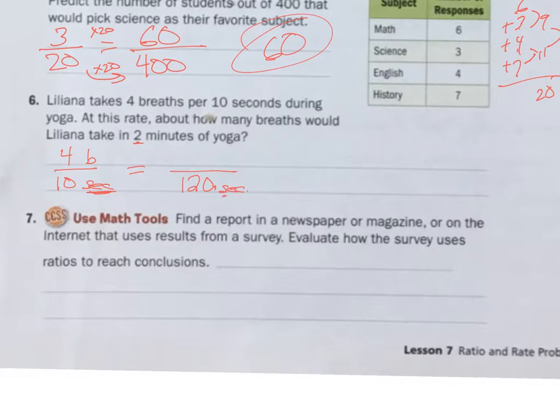Okay? Now, I have seconds here, and then I can convert the breaths from 4 to whatever it's going to be. So, 10 times 12. 10 times 12 is 120. 4 times 12 is 48. So in 120 seconds, she's going to take 48 breaths, or we know that this is the same as 2 minutes. So in 2 minutes, she's going to take 48 breaths.